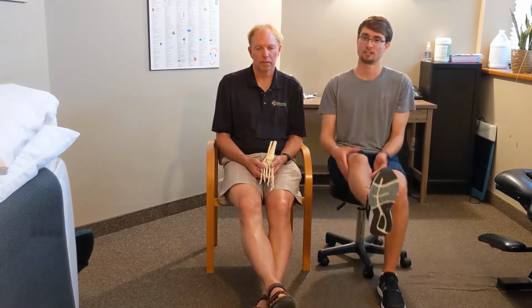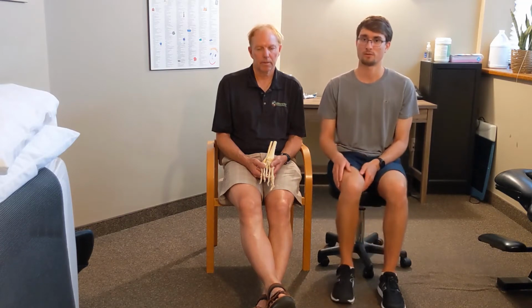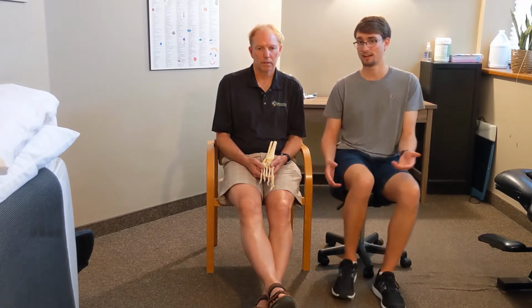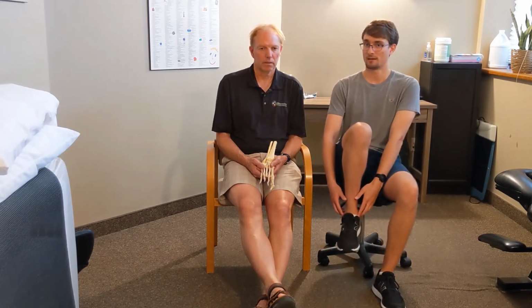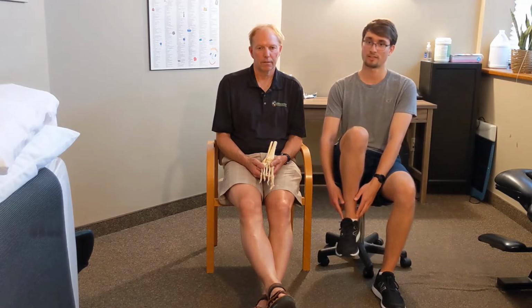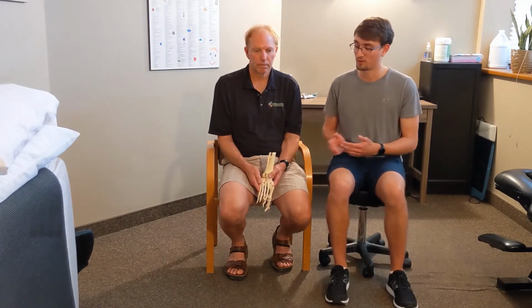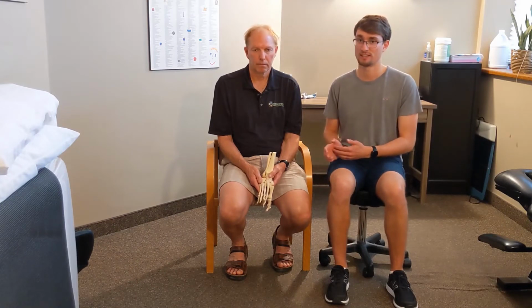And E, elevation, again, trying to get all that swelling out. And what we can do is we can actually go in and provide you with some laser therapy and a swelling setting on IFC, which will help, again, pump that swelling out of that ankle. And once the swelling's out, then what Dr. Jeff was talking about is then you can go in and actually adjust the talus.